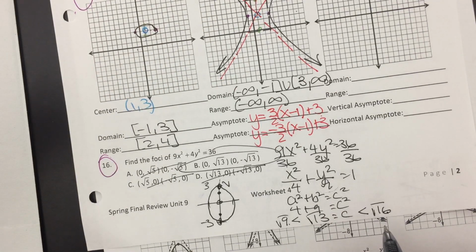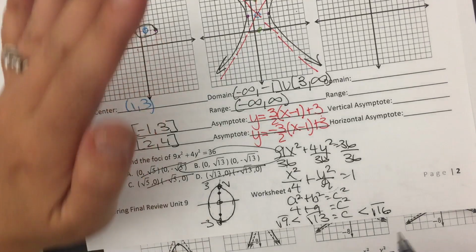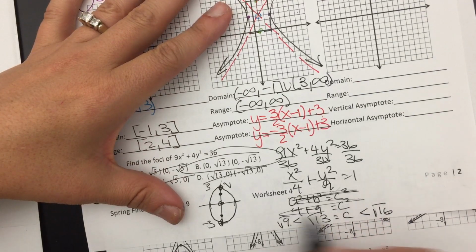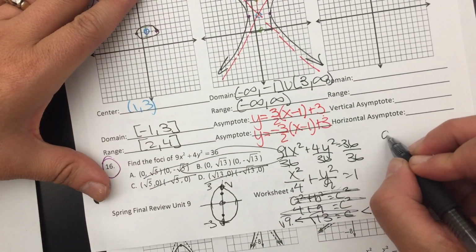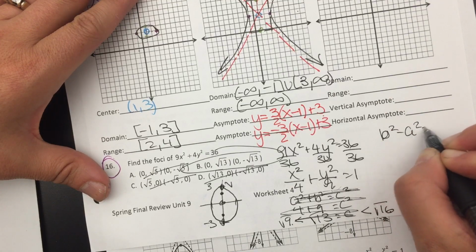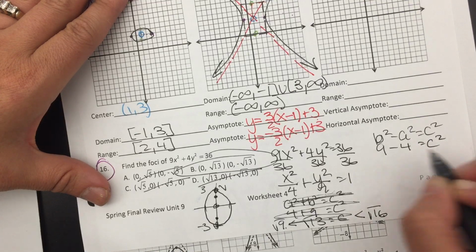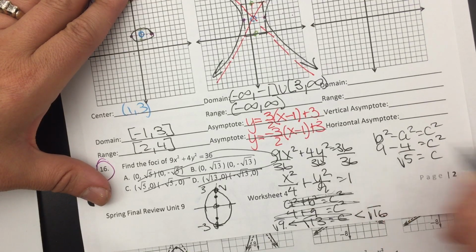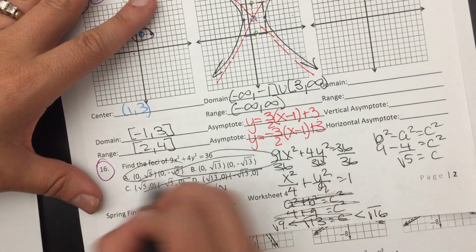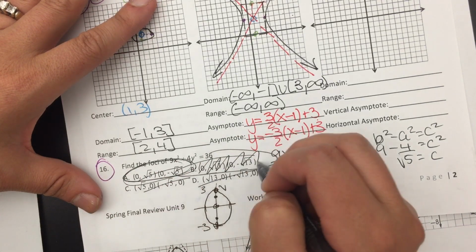One of the things I recommend is as you're going through the test, if you notice a mistake, go back and fix it. Same thing for my SBAC takers. So this one should have been a minus. Scratch that off. It should have been b squared minus a squared to put it inside. That'd be 9 minus 4, a 5 equals c squared. When I square root, I'm not going up and down 13, I'm going up and down root 5. So that's actually A, not B.